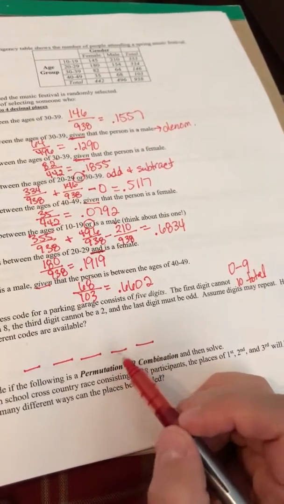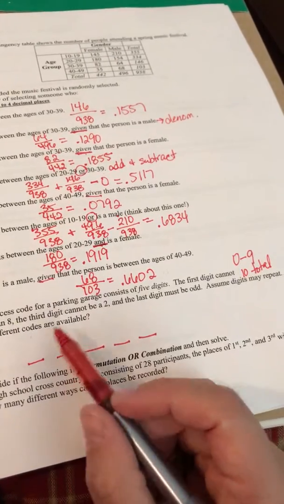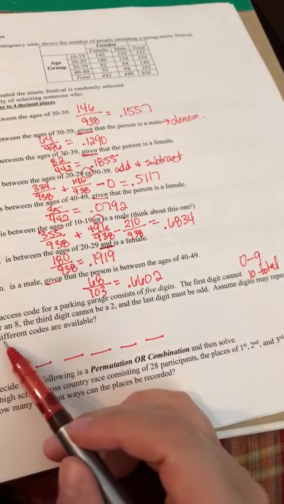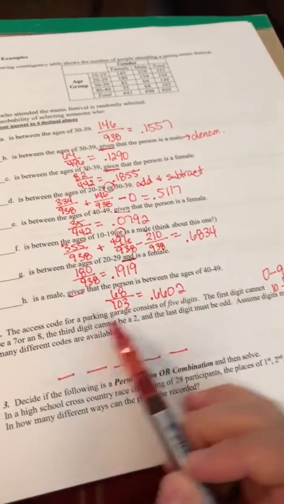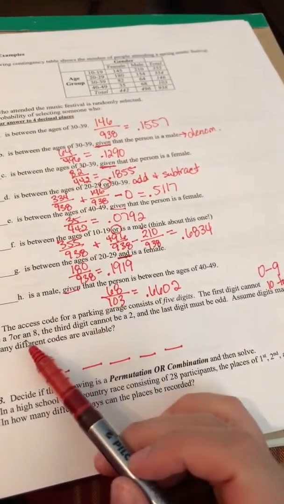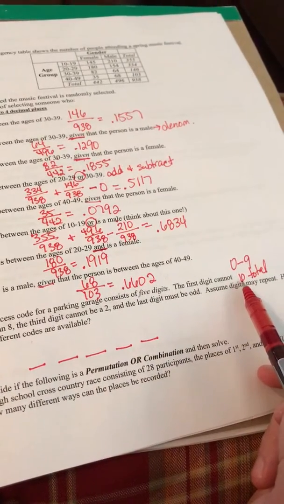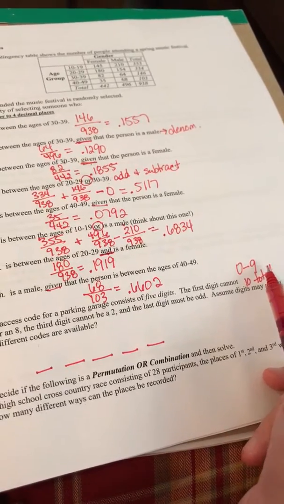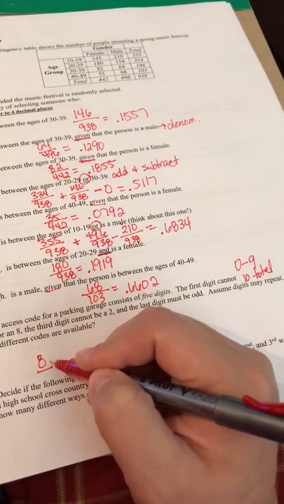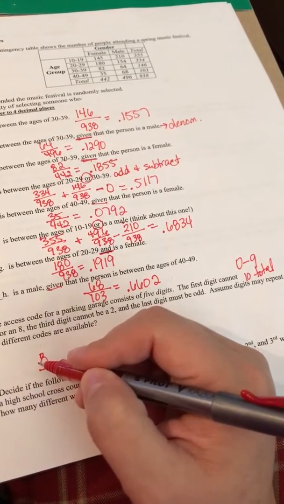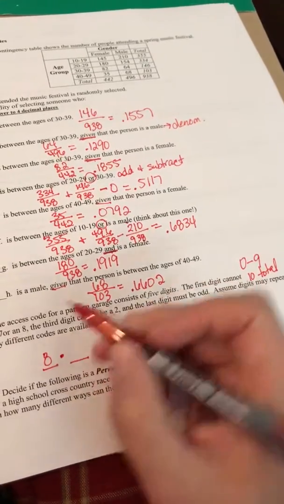So keep in mind, you're not coming up with the code, you're just trying to figure out how many different combinations are possible based off whatever rules you have to follow. So the first digit cannot be a 7 or an 8. So if you cannot use a 7 or 8 to start with, you had 10 numbers total, 0 through 9. If you take away 7 and 8, then you only have 8 numbers left. So 8 possible numbers to go in the first slot.